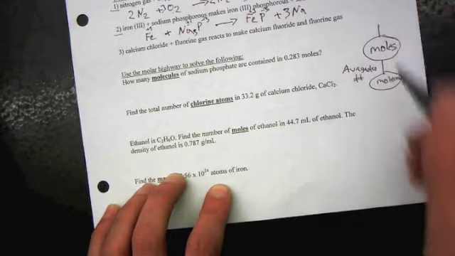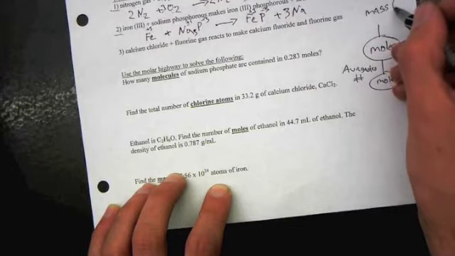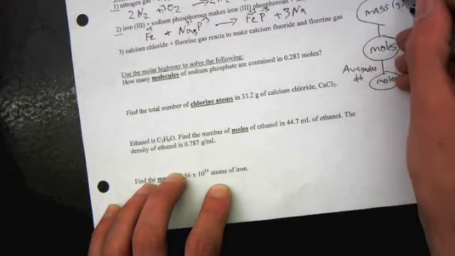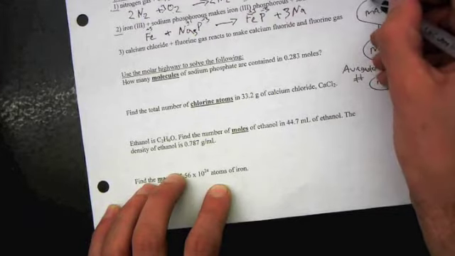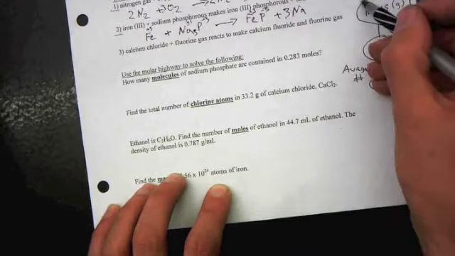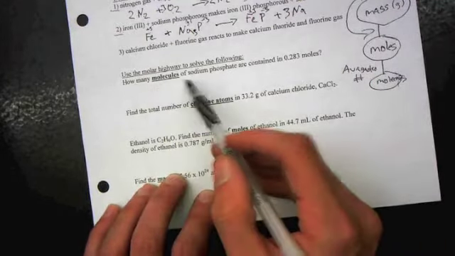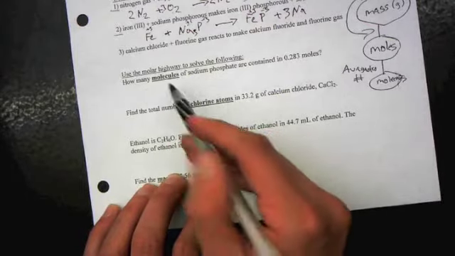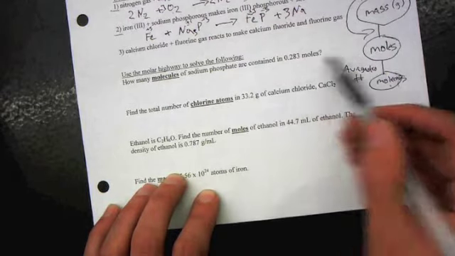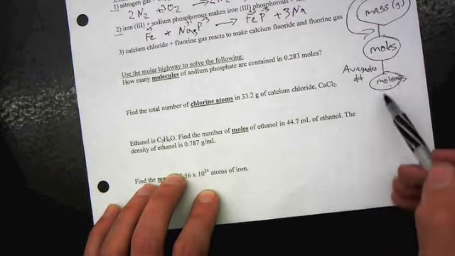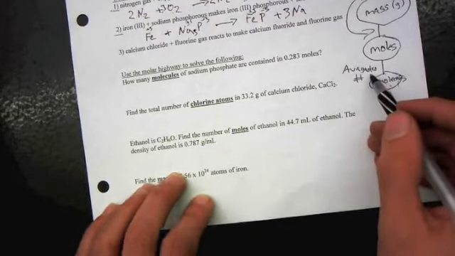If I want to go to mass, that's grams, I will use molar mass. I guess that should be labeled there. Anyways, so I look to see what I am starting off with and what I'm trying to go to. I'm trying to get to molecules, so that's going to be down here, and I am given moles. So I only need to do one step. I only need to get moles into molecules, and I can use Avogadro's number to do that.